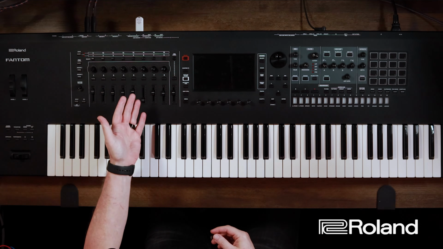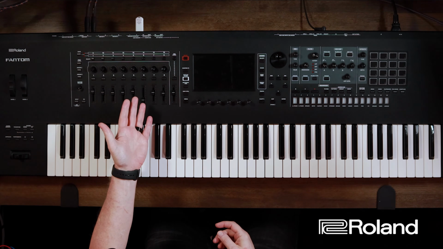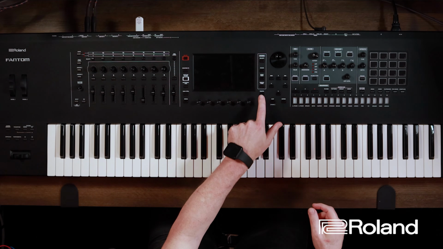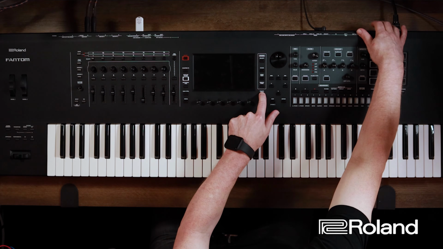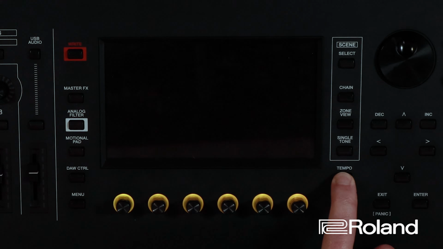So with our USB drive back in the USB memory port, what we need to do to install the model expansions is hold down the tempo button and turn the power on. I'm going to hold tempo and turn the power. Wait till the screen comes up and then we can let go.